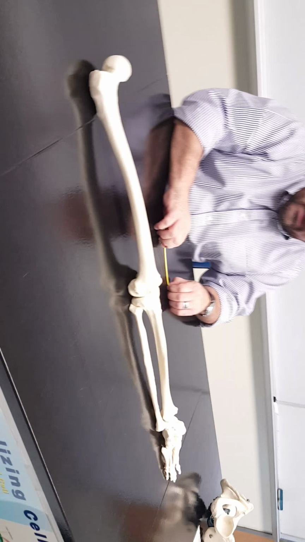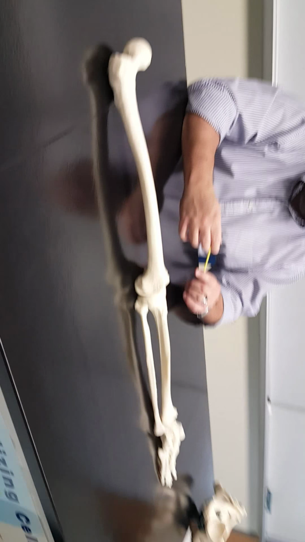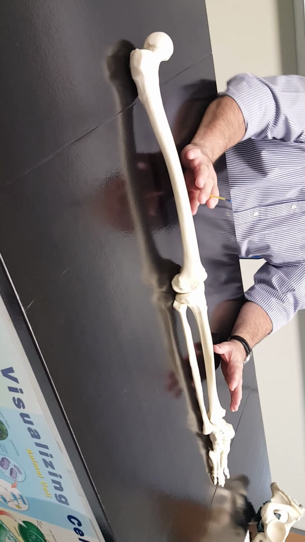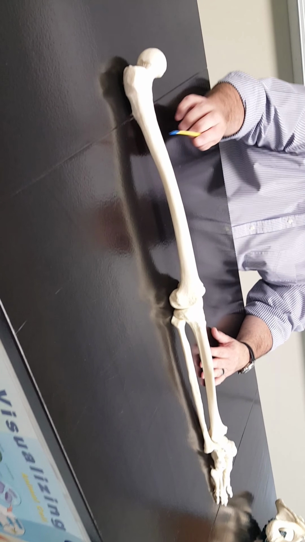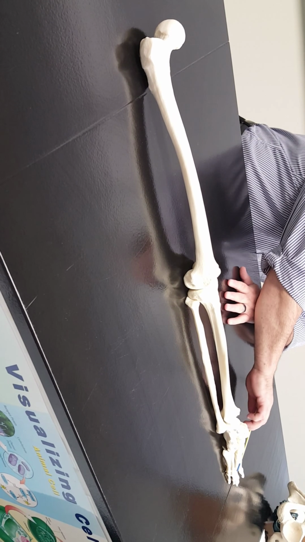Do the lower extremity, okay? So, you all set? Yeah. Okay, very good. All right, so this is a right lower extremity. We're looking at the femur, the tibia, the fibula, and then the right foot. All right, so we'll go through a section at a time.